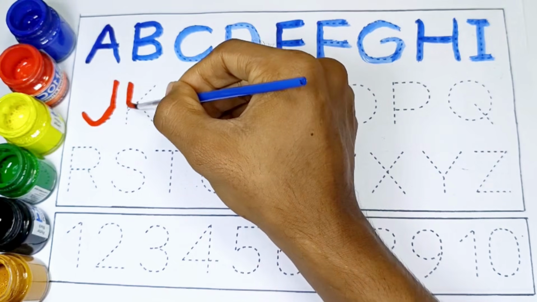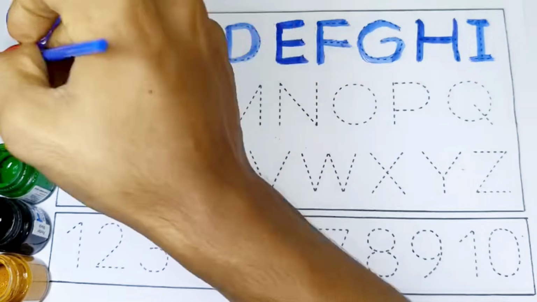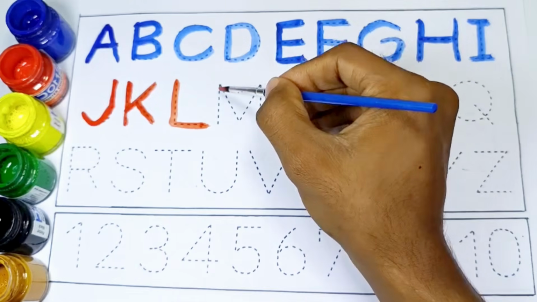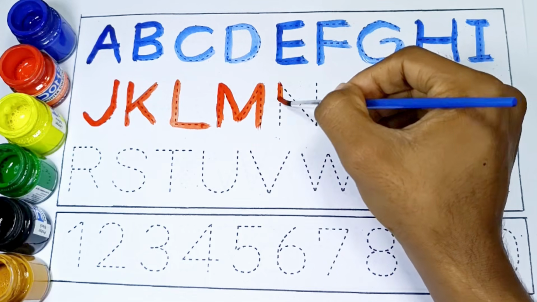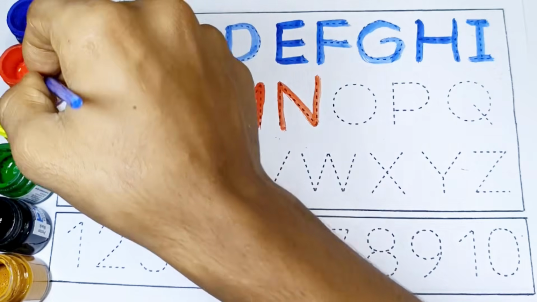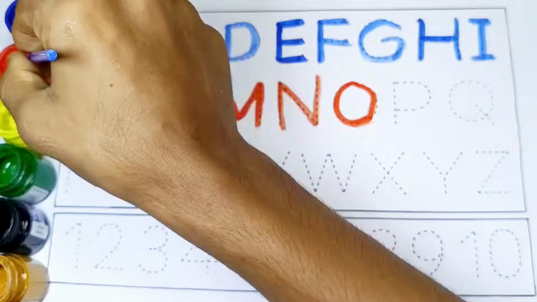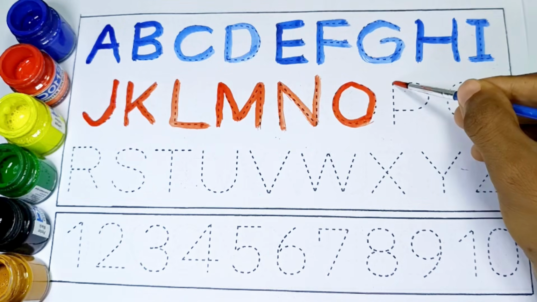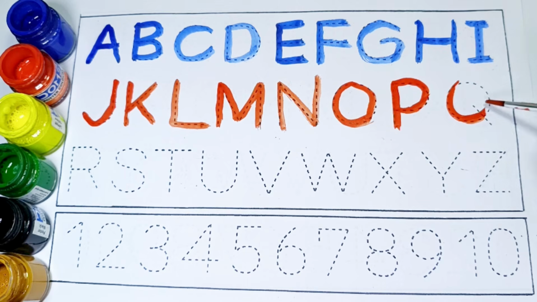Kids, now you draw J, the alphabet J, and use red color. J for Joker. K for King. L for Lion. M for Moon. N for nose. O for octopus. P for parrot. Q for queen.